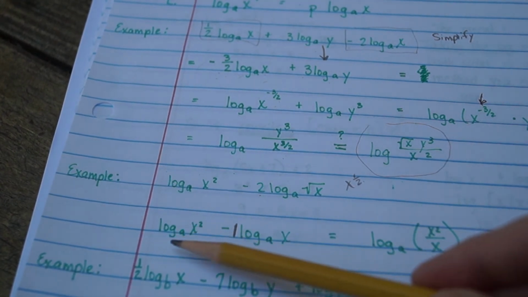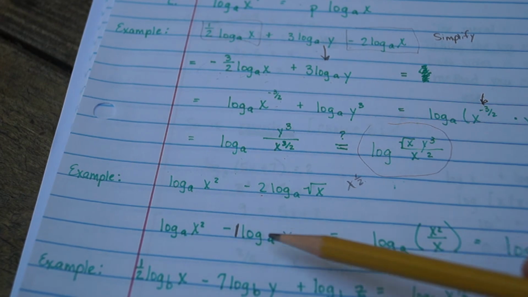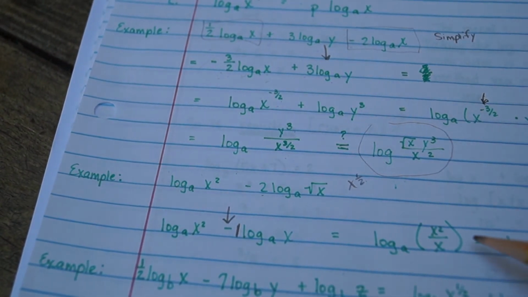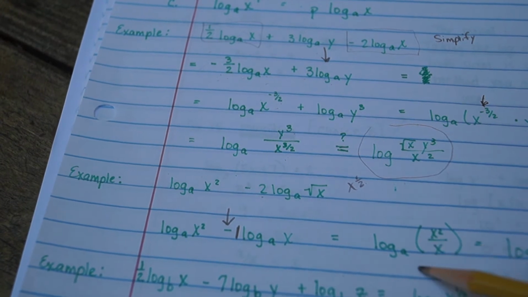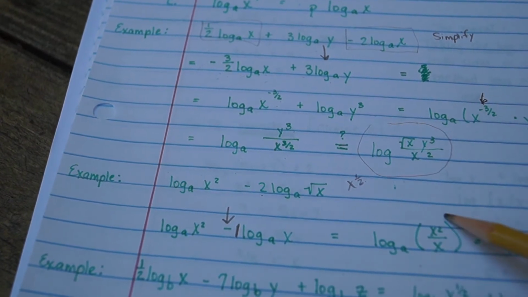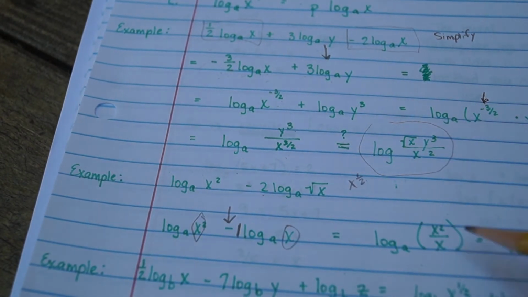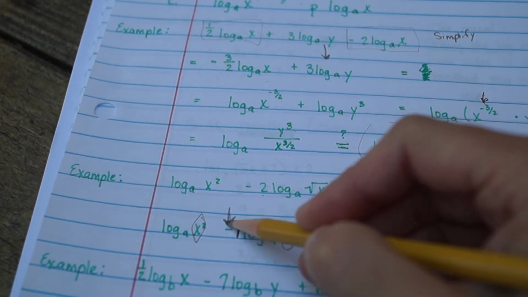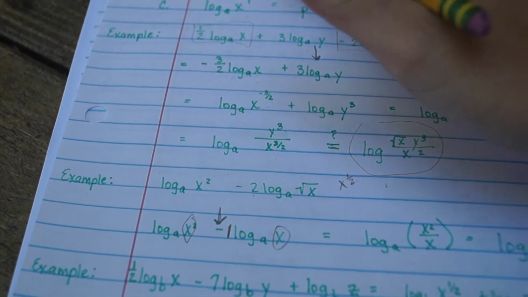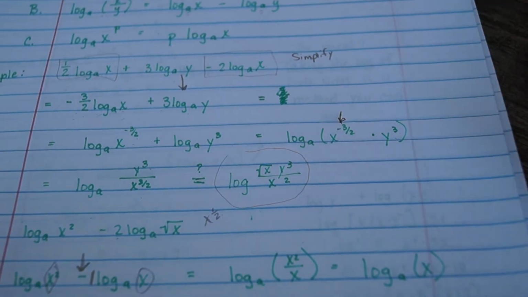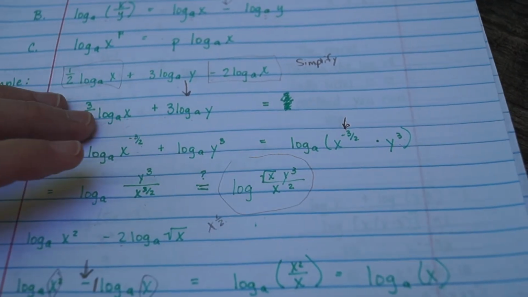Then I took these two and I combined them into a single log. Because of that minus, I rewrote it with the division sign. So it says log base a of x squared over x. Argument, argument here, and they're a division problem because of the subtraction sign. And then I know that x squared over x can also be written as just x. So that one simplified a lot quicker.